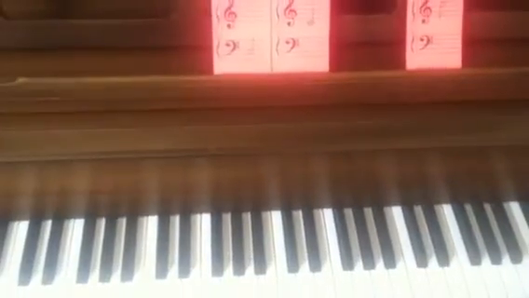So as you can see, I have laid out some flashcards, and these are all C's. And I call this exercise the 3 C's. And even though there's 4 cards, you can see that these 2 notes are both the same. And what I'm going to do is I'm going to find these cards and I'm going to put them on my keyboard. Excuse me, not on my keyboard, but on the piano, right above the keyboard.